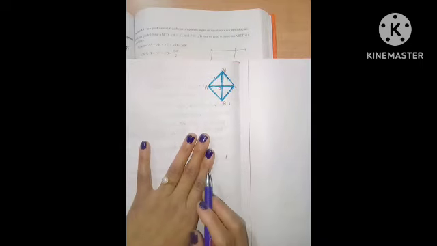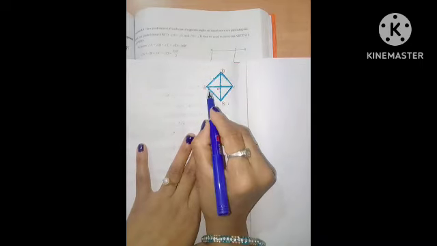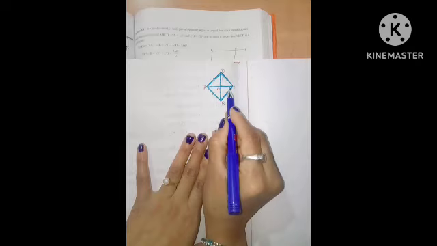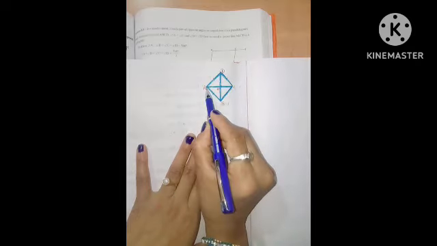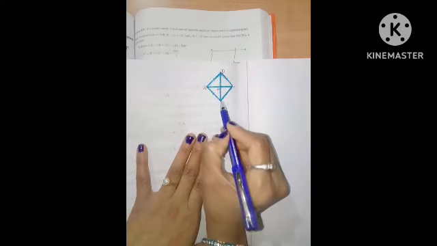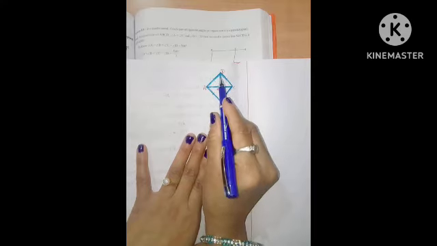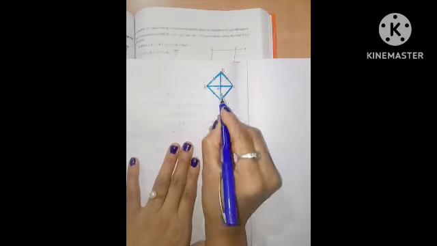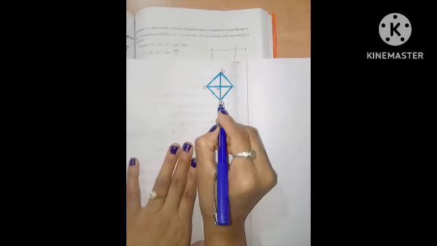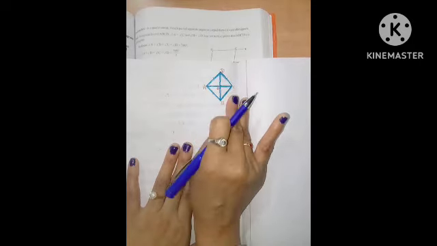All sides are equal. In a rhombus, how many diagonals are there? Two diagonals. What are the diagonals? AC and BD. These two diagonals divide the rhombus into how many triangles? Four. In a rhombus, four triangles are formed.